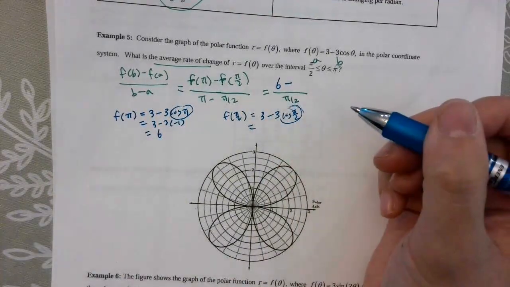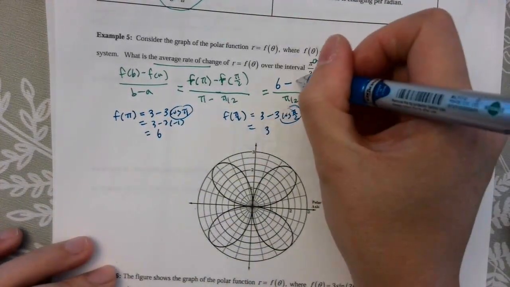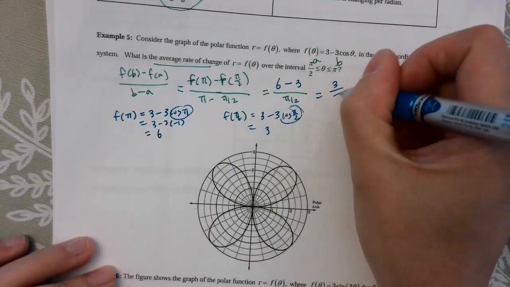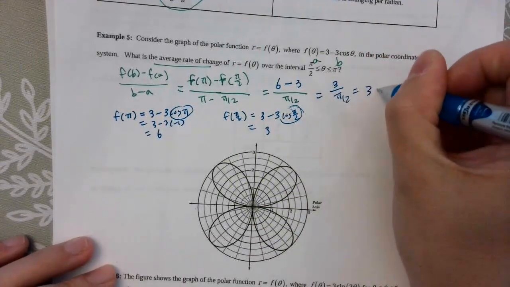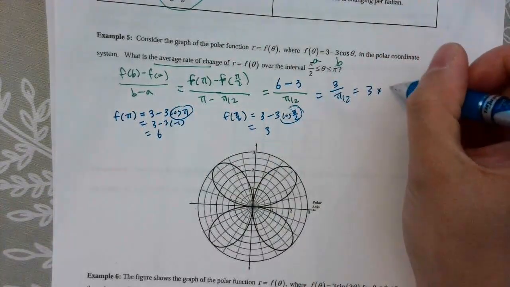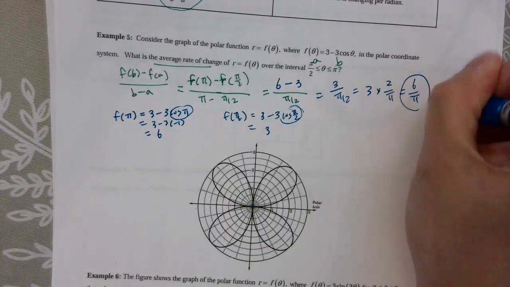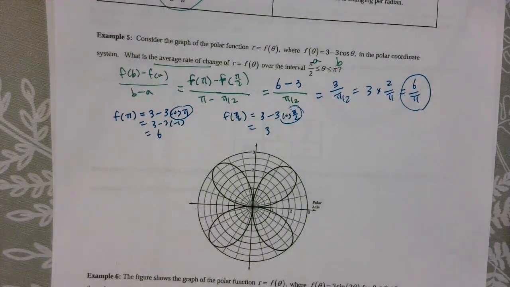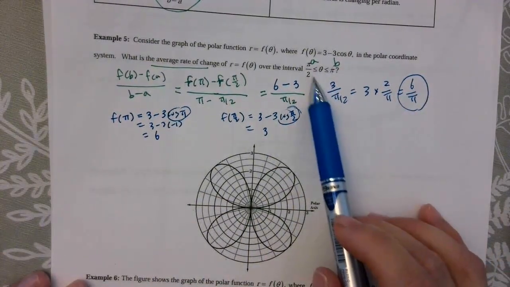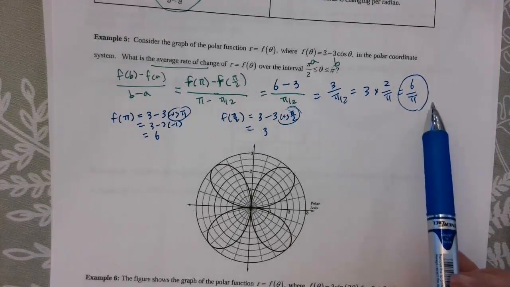Cosine of half the pi is 0. It'll just be 3. So you got 3 divided by pi over 2. 3 multiplied by the reciprocal, 2 over pi. That'll be 6 over pi. So the slope, the average rate of change between half the pi and pi, is going to be 6 over pi.